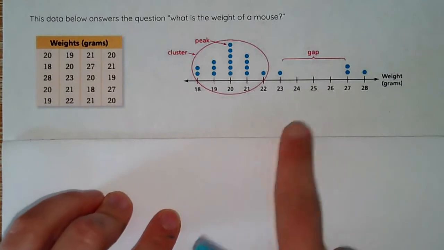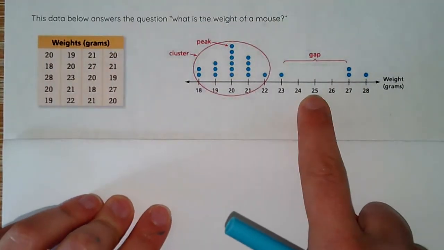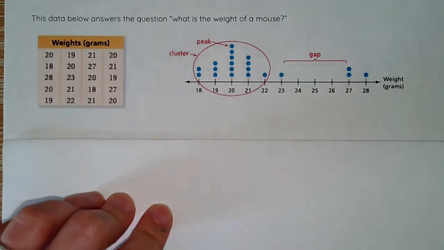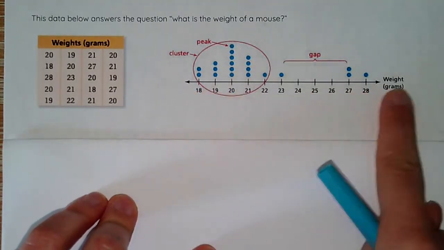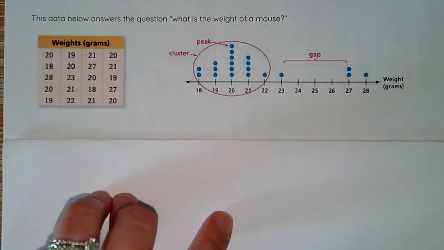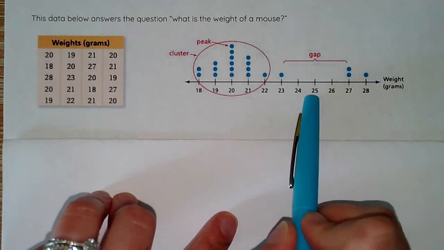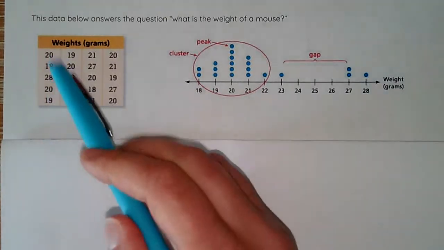Now, I don't have in my data table 24, 25, or 26 as a data point. However, I must include them as this is a number line, right? So I do need to continue going up incrementally. So even if that means that there's nothing there, that shows us something, and we'll talk about that in just a moment. So we go through the list here.